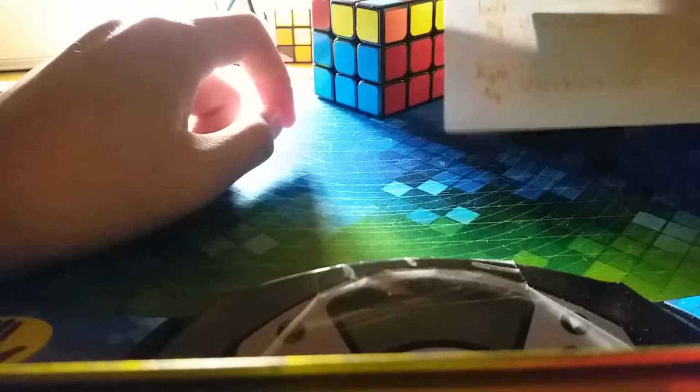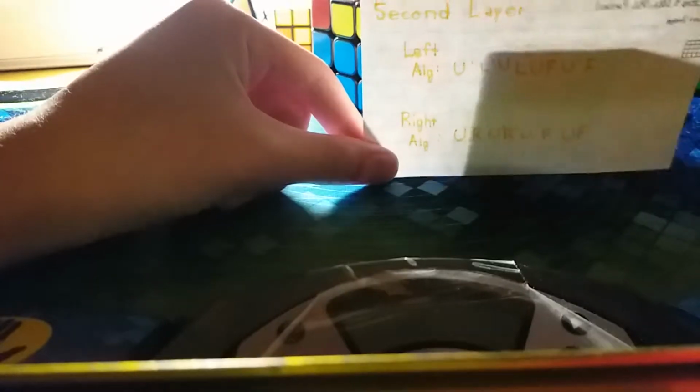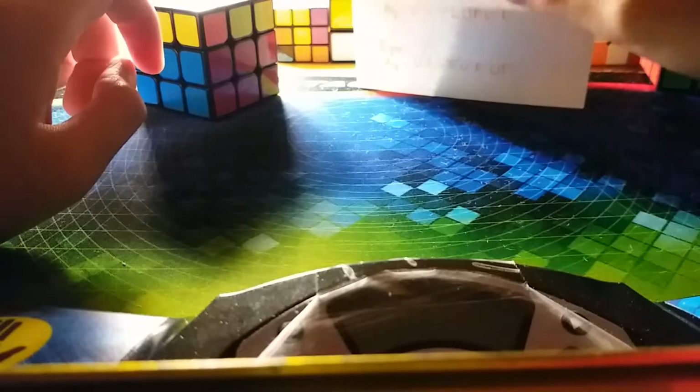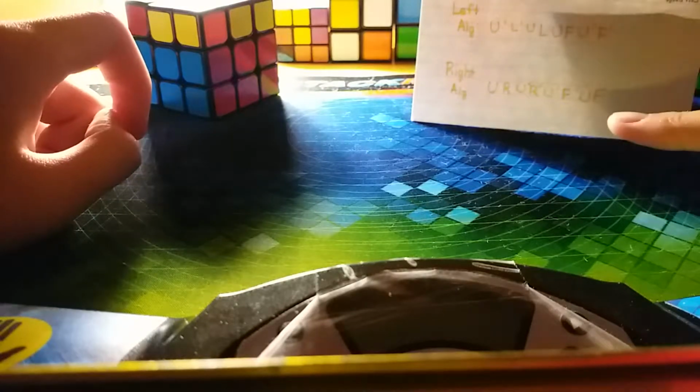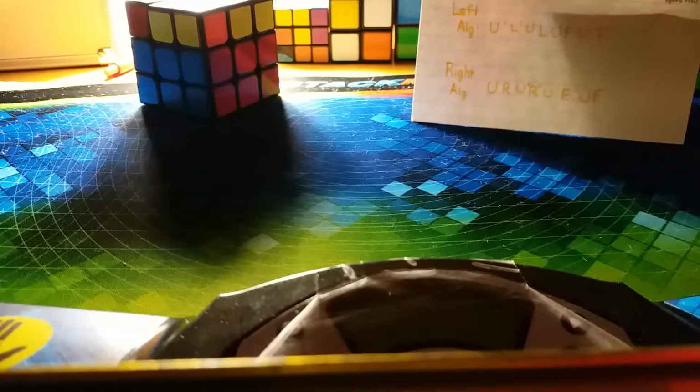So here's the algorithm. There are only 2 you have to memorize, luckily. Alright. So you have a left and a right algorithm. There's a left and right algorithm that you have to memorize. And we're going to do both of them in the solve right now.